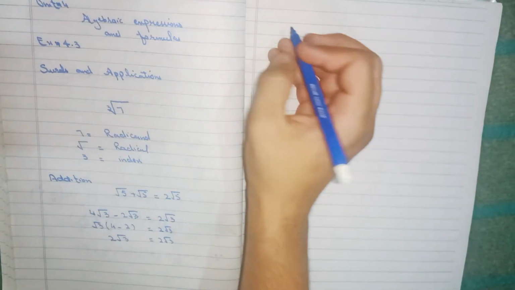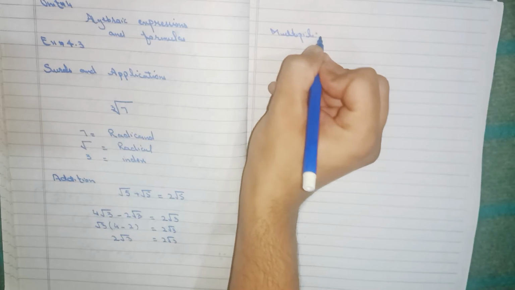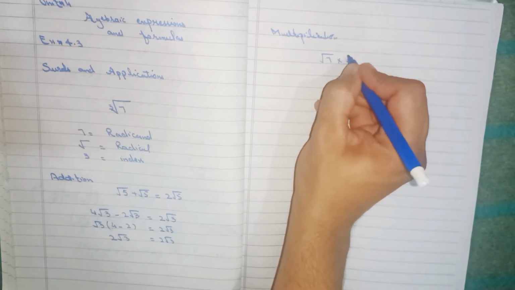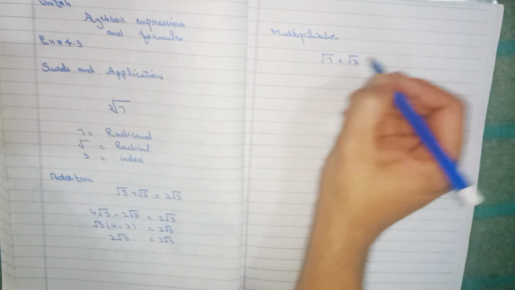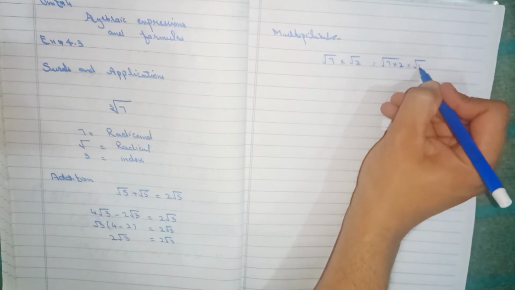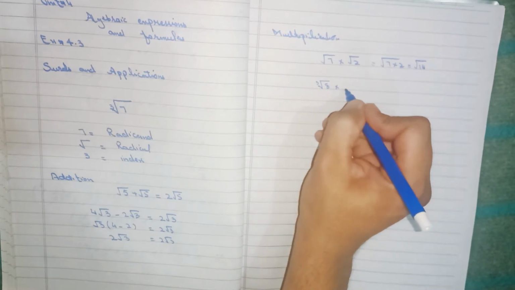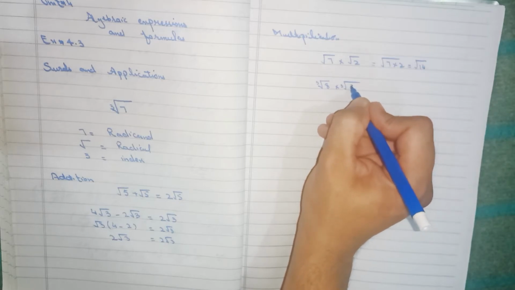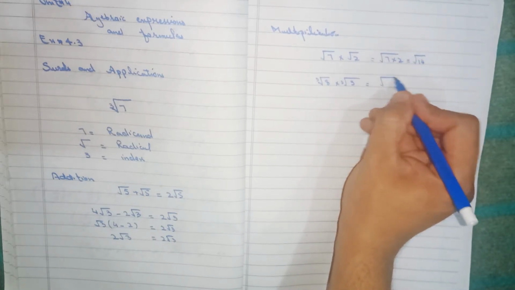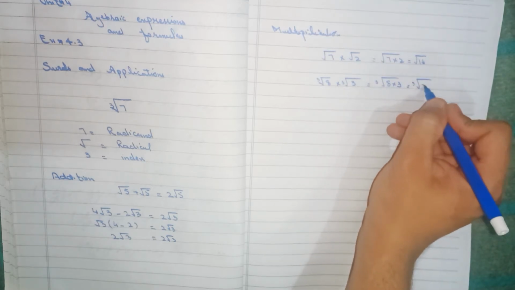For example, multiplication in surds, how does it happen? If we have square root 7 multiplied by square root 2, the surds are the same order, so they will be equal to square root of 7 multiplied by 2, that is square root of 14. And if we have cube root of 8 multiplied by cube root of 3, because the order of the surd is the same, they can be written as cube root of 8 multiplied by 3, that is cube root of 24.